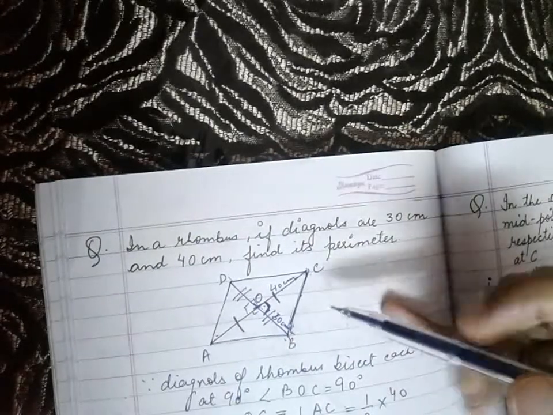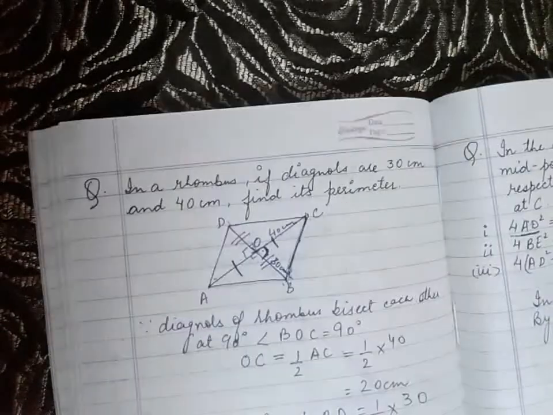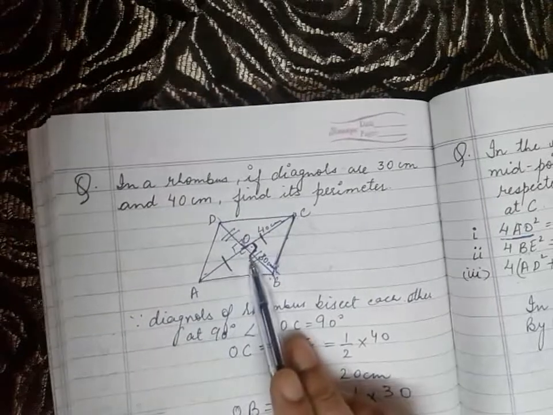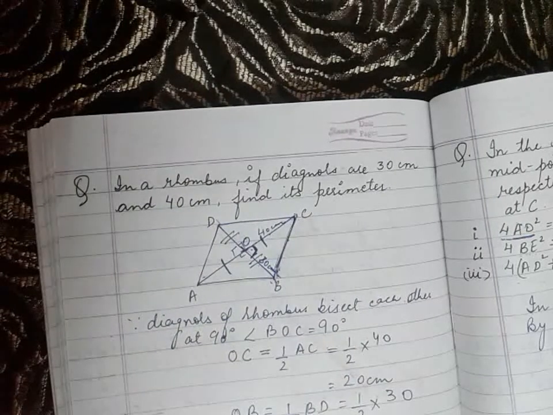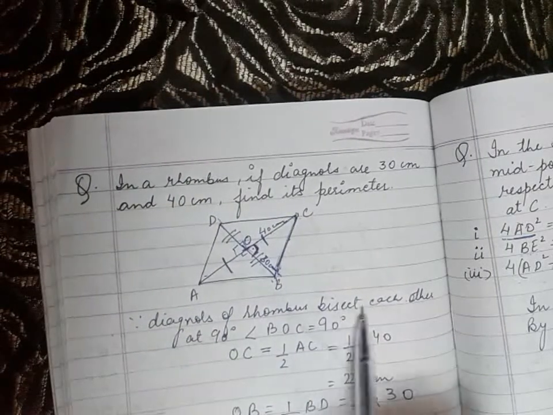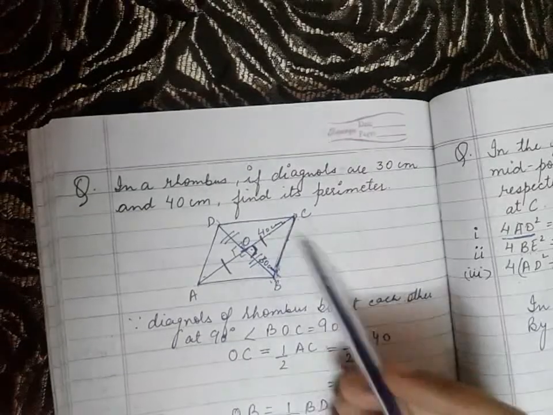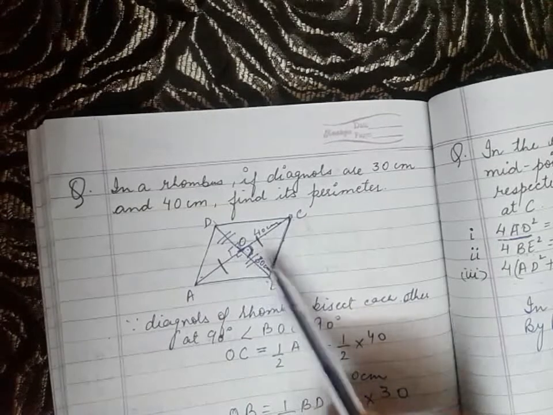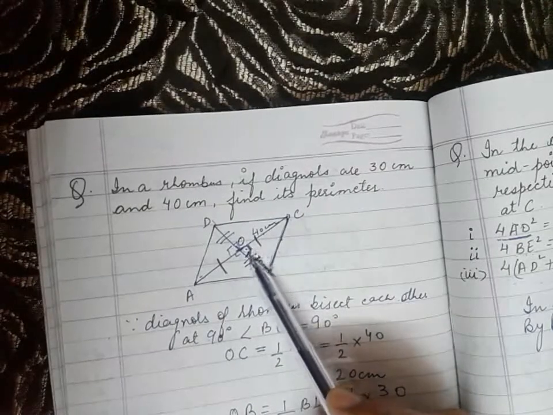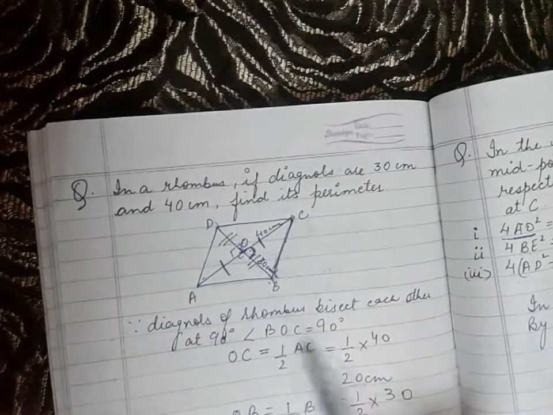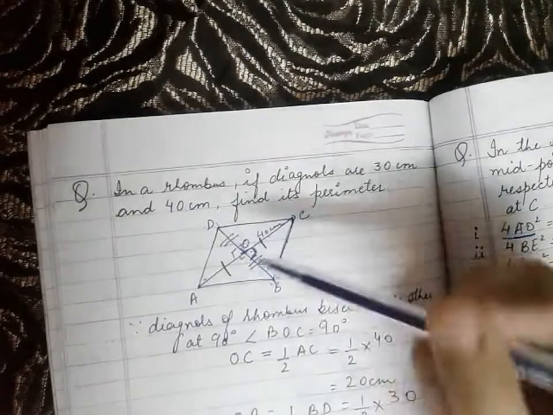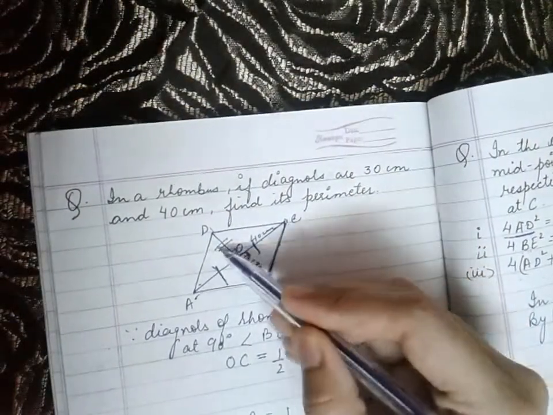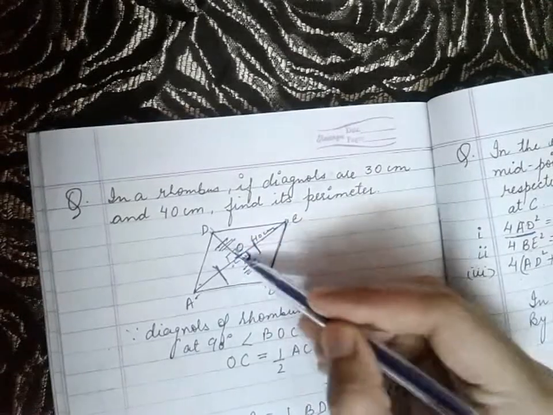Now I know one important property of rhombus, that is diagonals of rhombus bisect each other at 90 degree. Since diagonals of rhombus bisect each other at 90 degree, this angle BOC is 90 degree. All these angles will be 90. I am considering this right now. Triangle BOC will be 90 degree. Also, because the diagonals bisect each other, this side and this side are equal. OA is equal to OC and this side and this side are equal. OD is equal to OB.